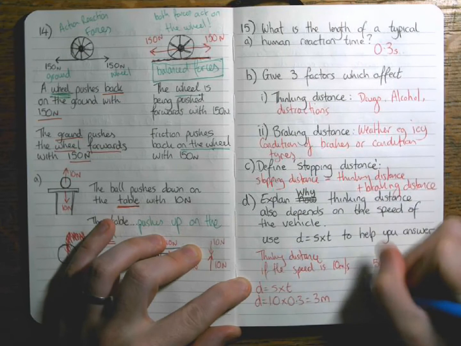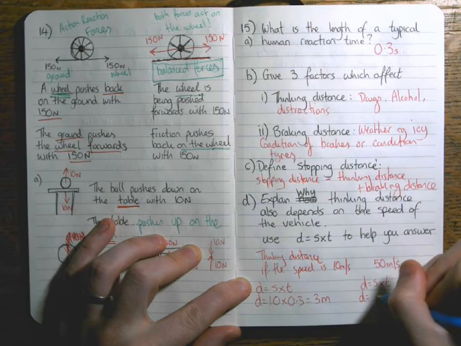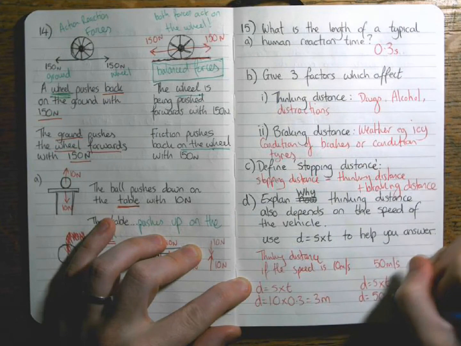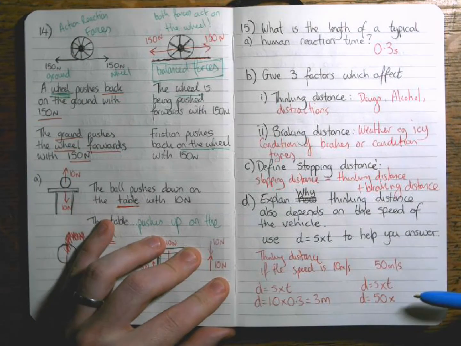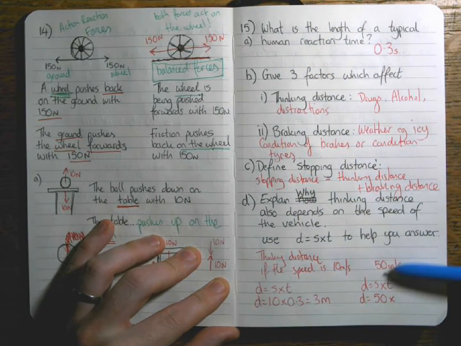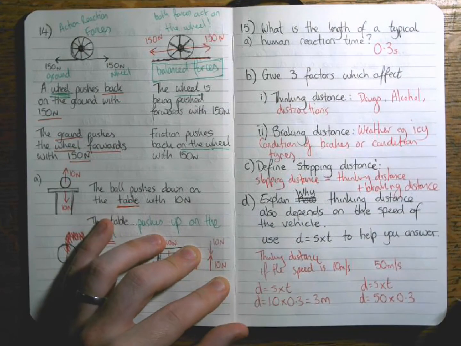Well, distance equals speed times time. This time we've said the car's travelling at 50 meters per second. And what time do we use? Well, let's use the same time, because we don't want to change that. We want to prove that it's only the speed that's causing the change in the distance. So we're going to use 0.3 seconds again.